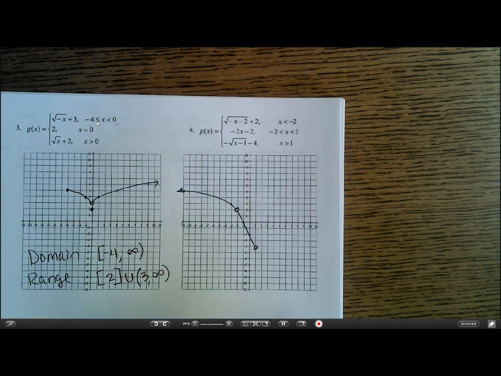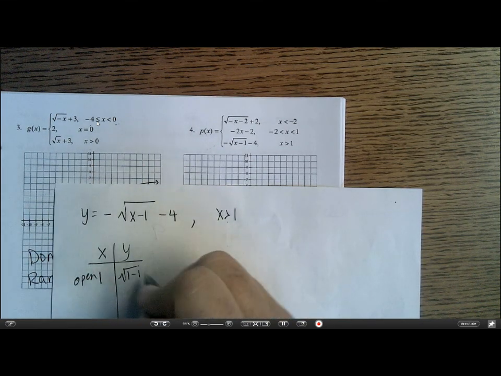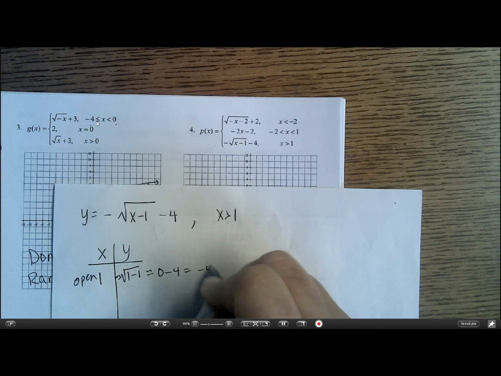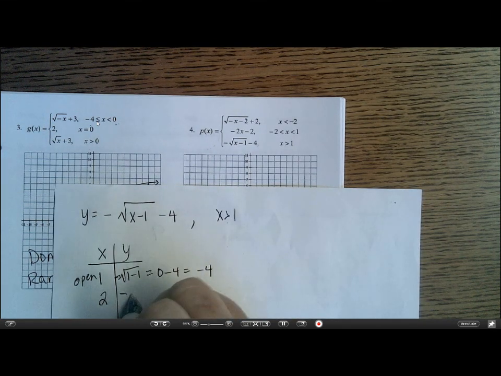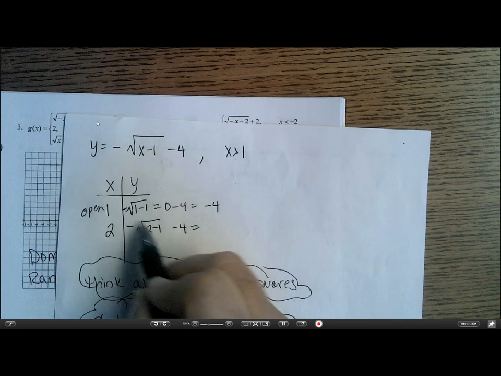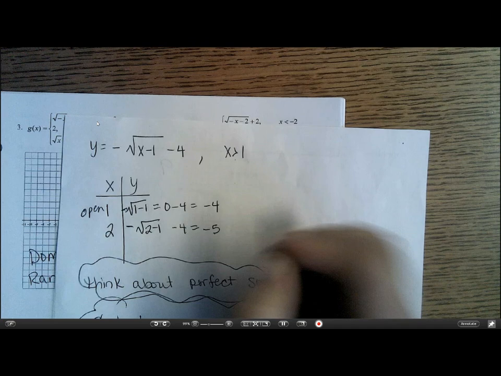And then the last equation here is another square root. So if I start at 1, again, this is going to be open. The square root of 1 minus 1 is 0. 0 minus 4 is going to be negative 4. Then let's go ahead and plug in 2. So I've got 2 minus 1 minus 4. This gives me a 1. This is going to give me a negative 1. Minus 4 is negative 5. So 2, negative 5.